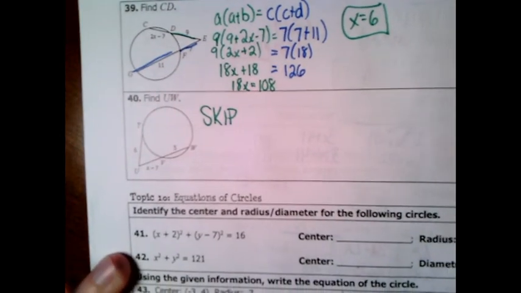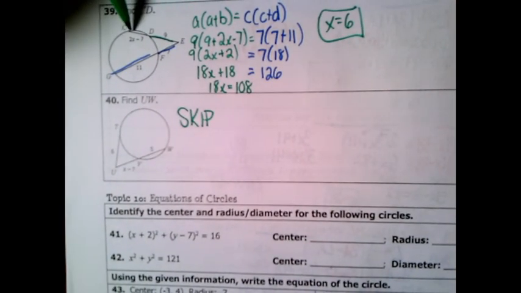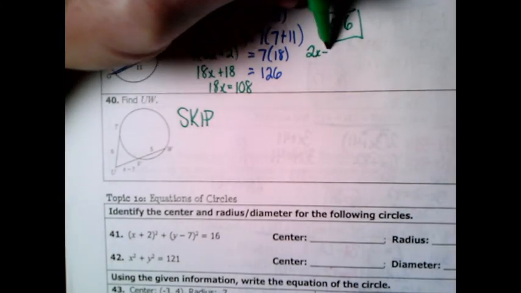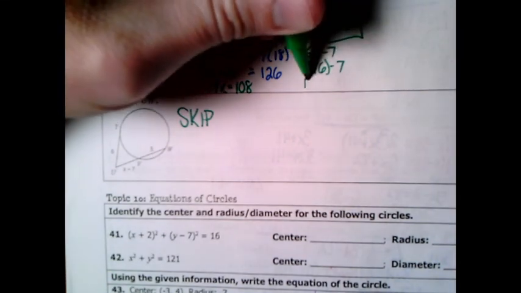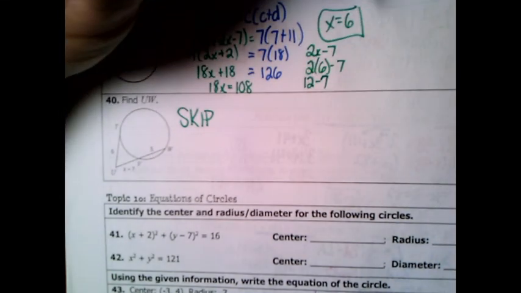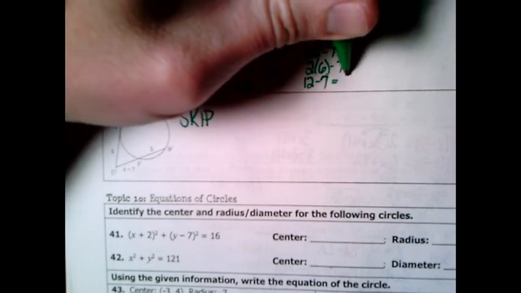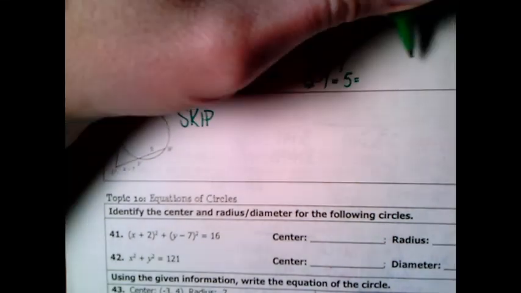But on this one, it says find CD. So CD is right here. So it's going to be 2x minus 7, 2 times 6 minus 7, 12 minus 7, and that equals 5, which is equal to CD.